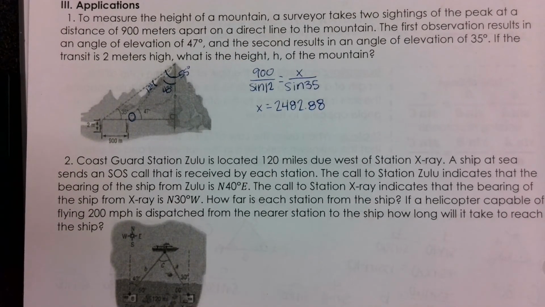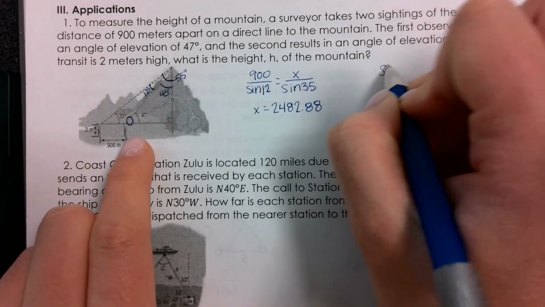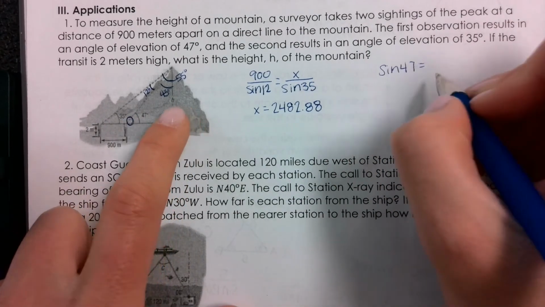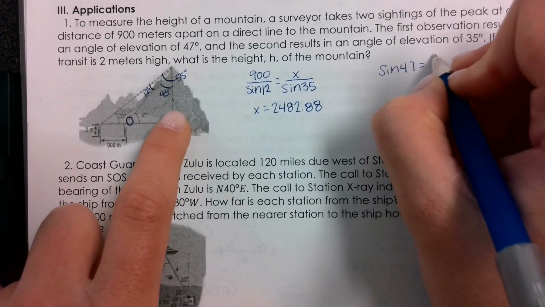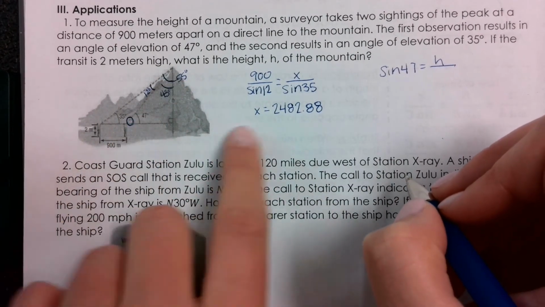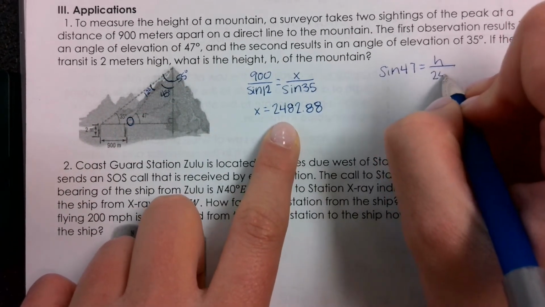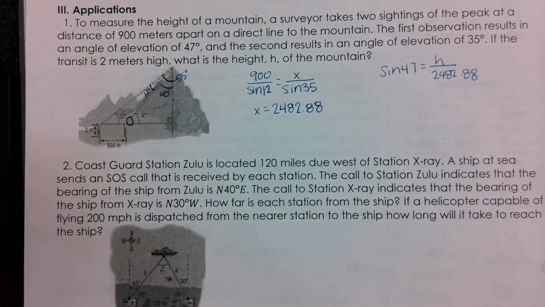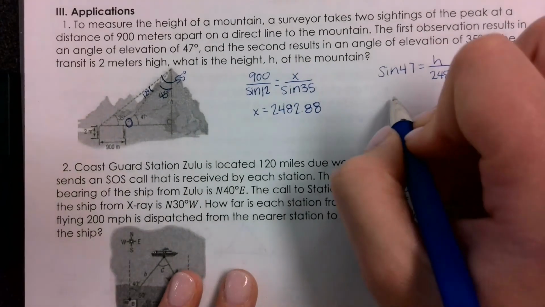So opposite and hypotenuse would be which trig function? Sine. So we'll say sine of 47 equals our opposite, which we don't know. It has h there for the height, so I'm going to put that, over the side that we found, our hypotenuse, which was x, 2482.88. And solve that for h, and what do we get?